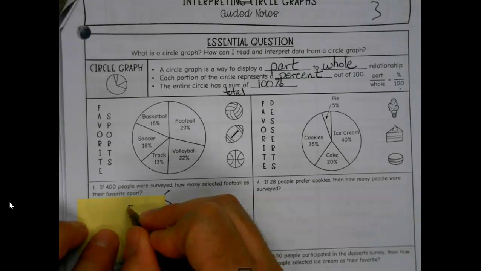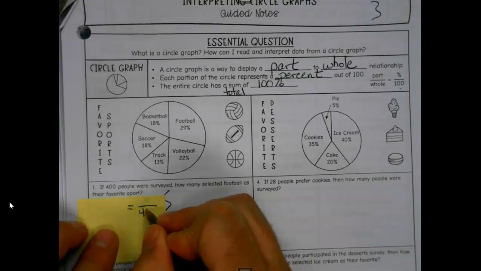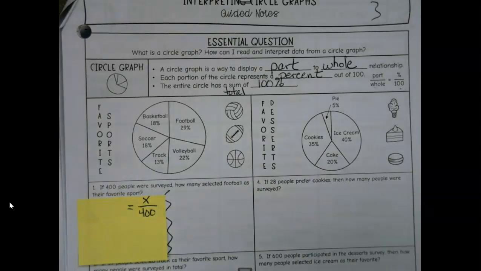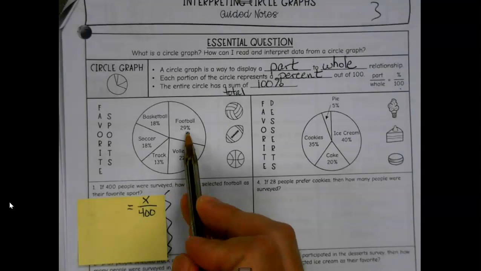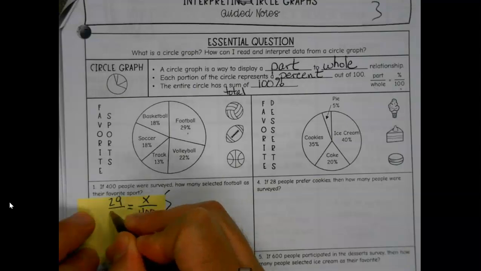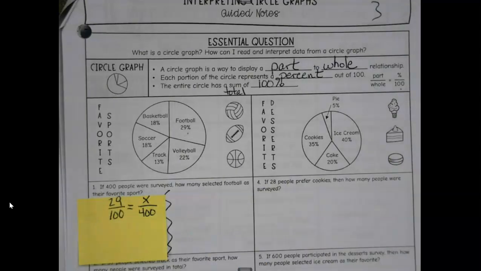Okay, if 400 people were surveyed, how many selected football? So if there's 400, and I'm trying to figure out how many, that's better. Because now I can look, and the reason I said that, and I did the 100 before, was I know what percent of people like football. And the percentage is always something over 100. So it's not necessarily every time going to be the X value going over 100.